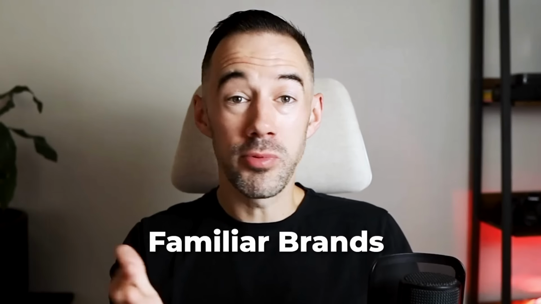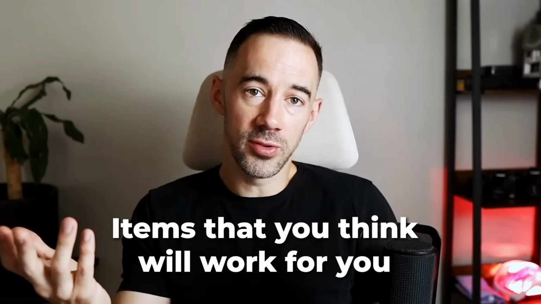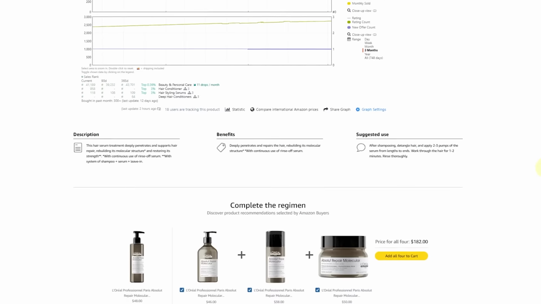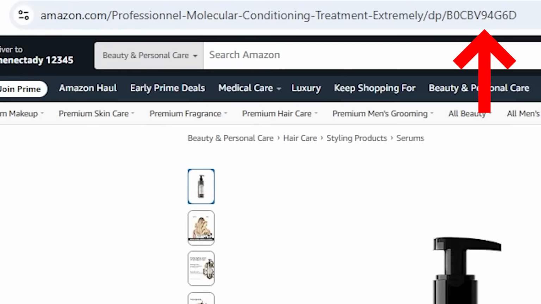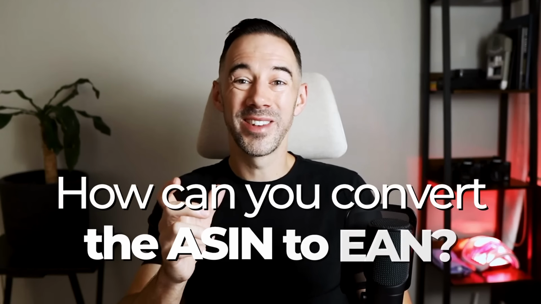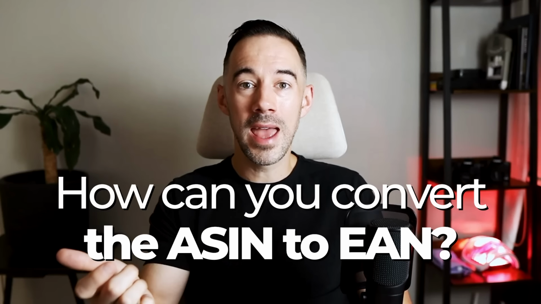It's likely that you've probably already come across some products on Amazon that you'd like to sell. Now, these might be brands that you're familiar with or simply items that you think would work well in your store. Now, at this point, what you likely have are the Amazon ASINs, and that's the 10-digit code that you can usually spot on the product details section or in the URL. Now, the question is, how do we go about converting that from the ASIN to the EAN for the product?